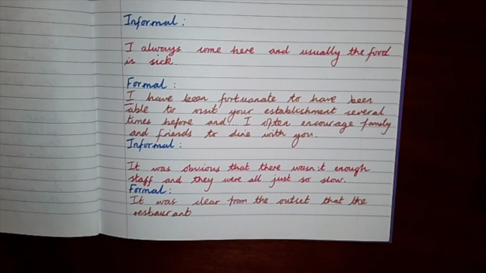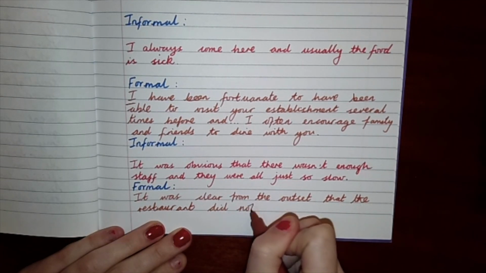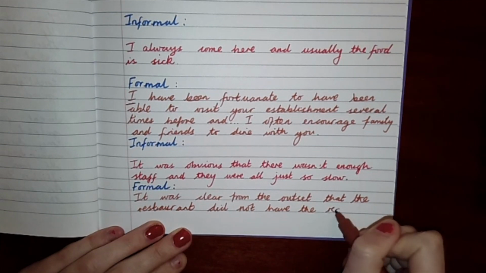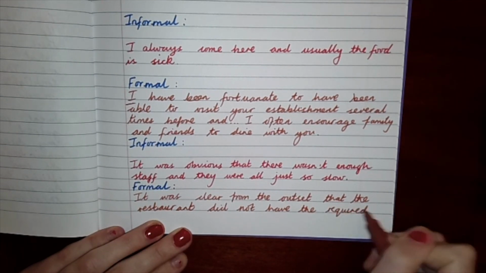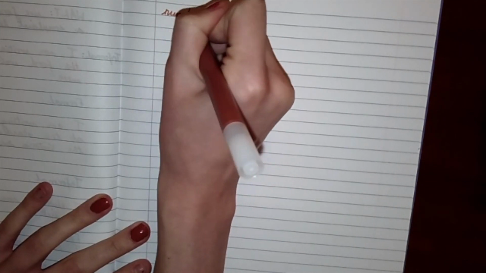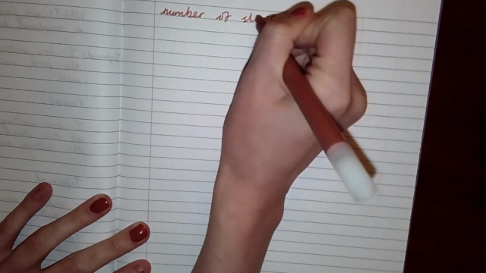The restaurant absolutely did not have sufficient staff, or did not have the required number of staff. That the restaurant did not have the required number of staff. And what did they not have the required number of staff to do? Yes, to provide a fast service or to provide a good service.